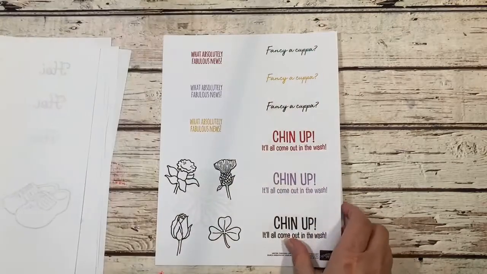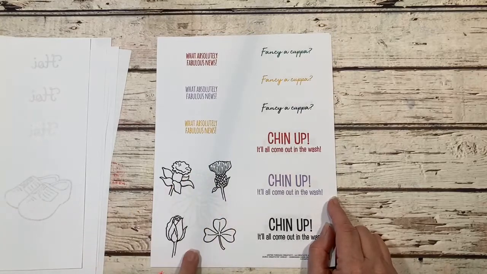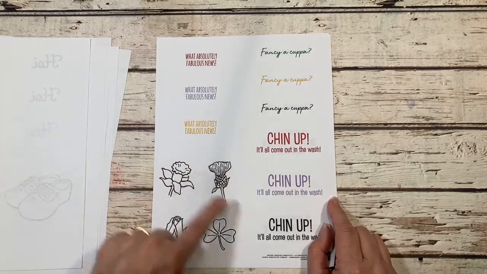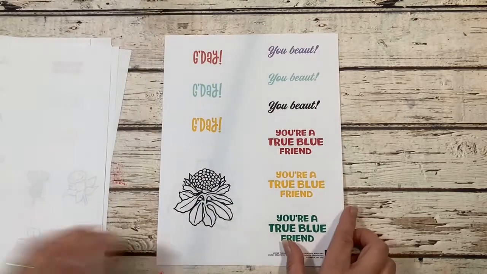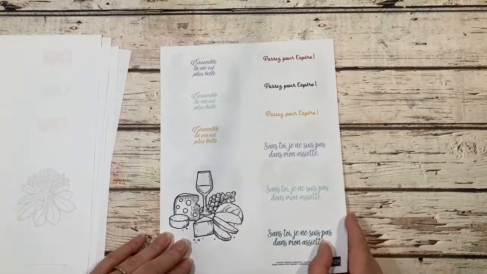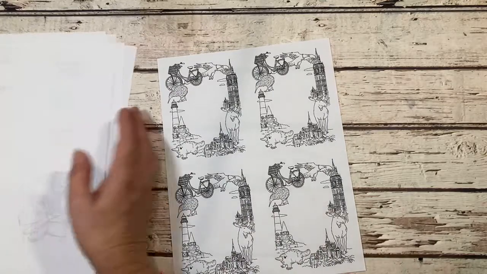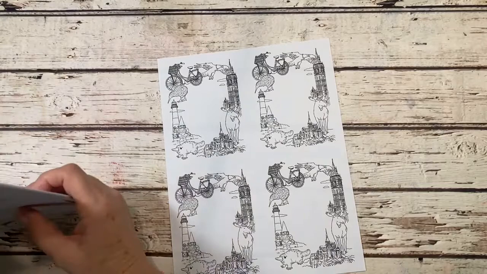So it's really cool, and it's free. You can use the whole thing, or you can just cut out the images any way you want to do it. So it is a very cool idea. This was very neat of Stampin' Up!, just trying to pull together the idea of creativity with the world. And I think it's really, really cool.